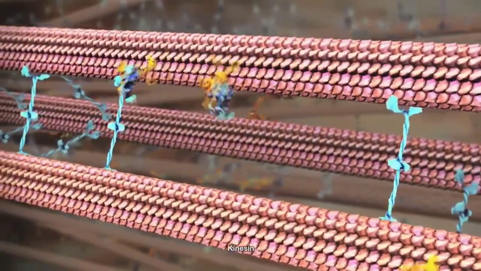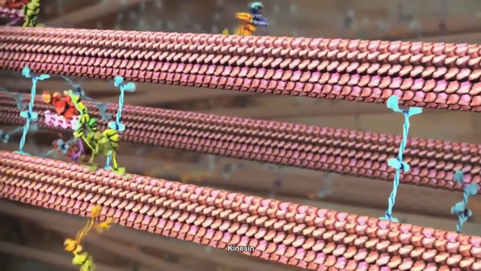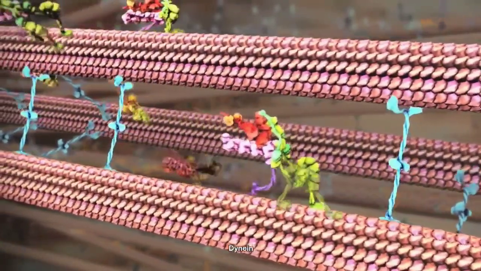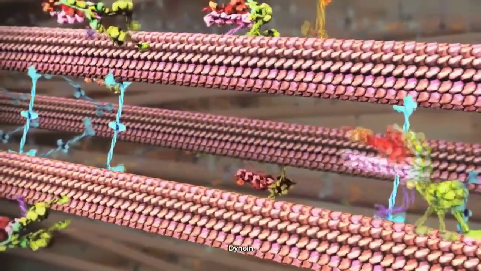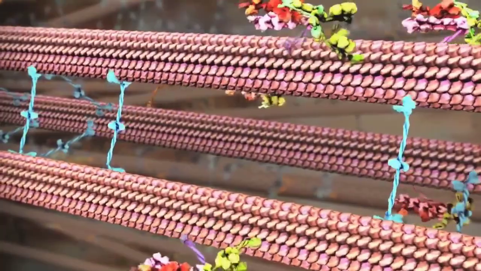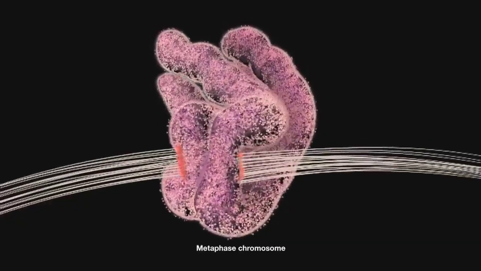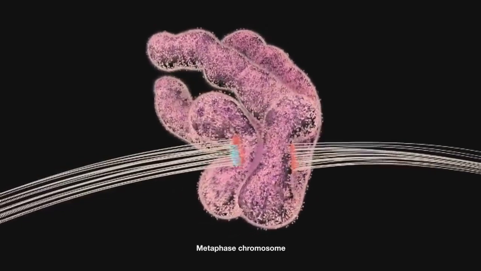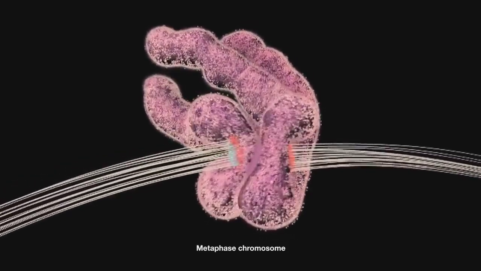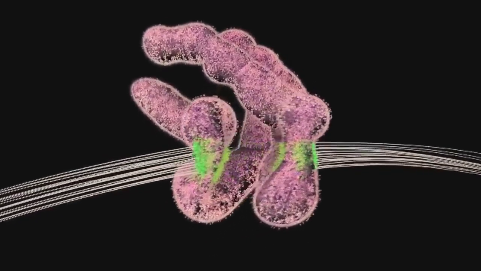The orange proteins walking to the left are kinesins, molecular motors carrying proteins on their back. Striding from the kinetochore on long molecular legs are dynein, carrying the stop signal broadcasting system. When all the kinetochores are ready, the cell transitions into the anaphase stage, with the chromatids pulled apart to the opposite poles of the cell.